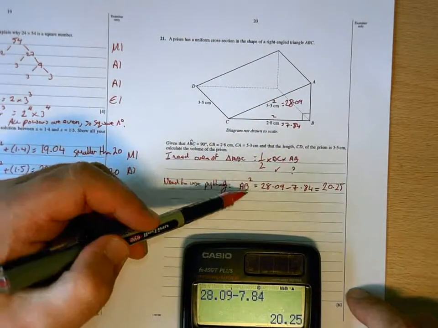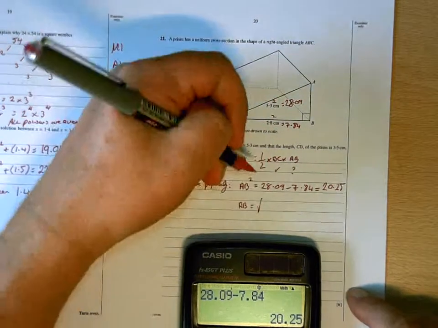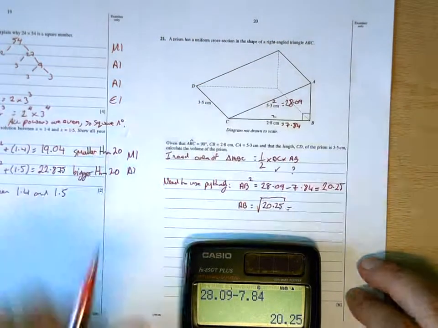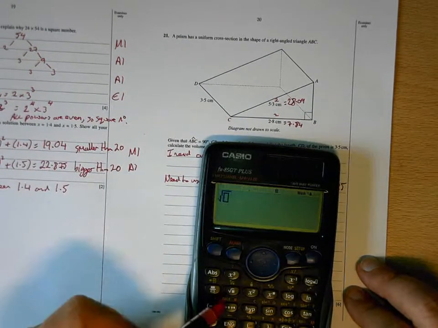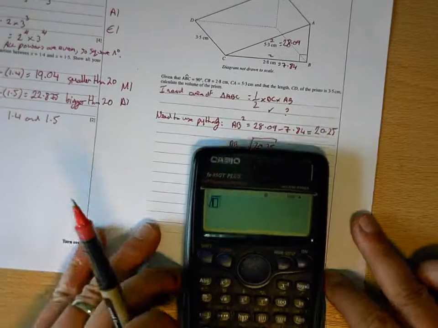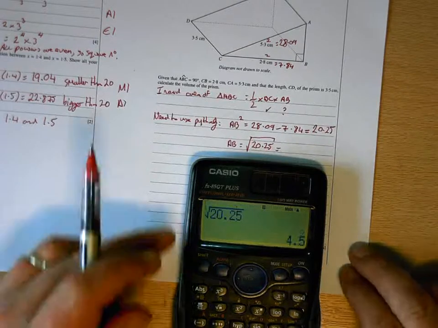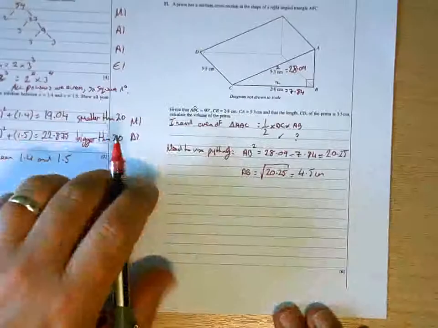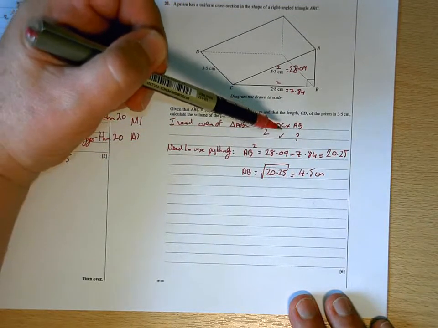That's the square. I've then got to find AB, which is by undoing the square, which is a square root. So I've got to do the square root, which is that button, which I pressed off the screen, sorry. So this is the square root button here. Press that, that comes up, and underneath there I want to write 20.25, press equals 4.5. Right, so I now know that that height AB is 4.5. So now I've got everything I need to find the area.